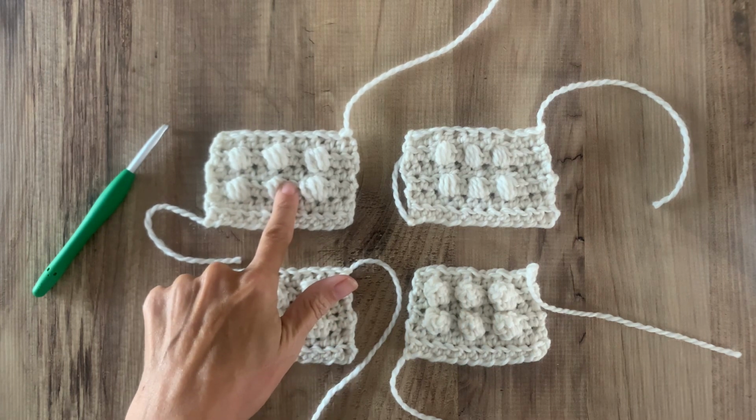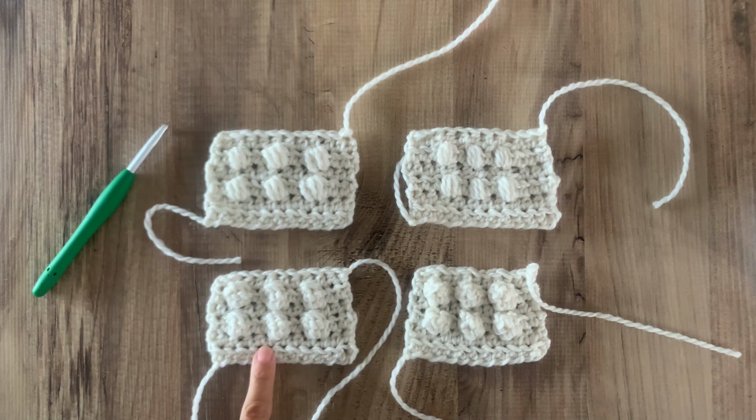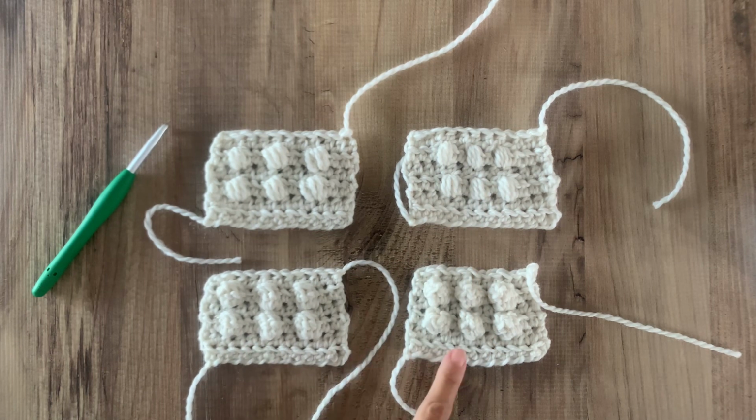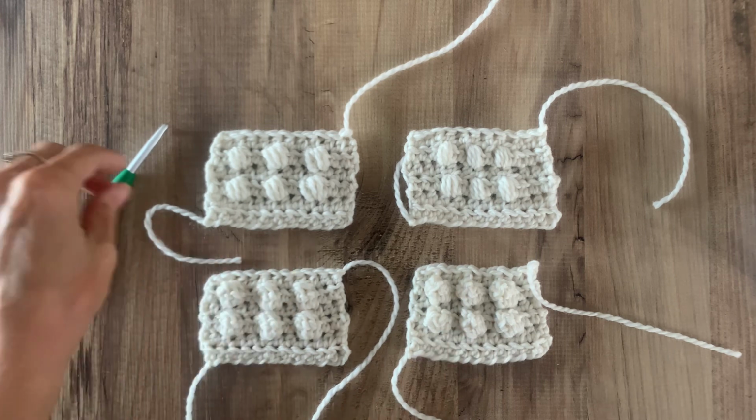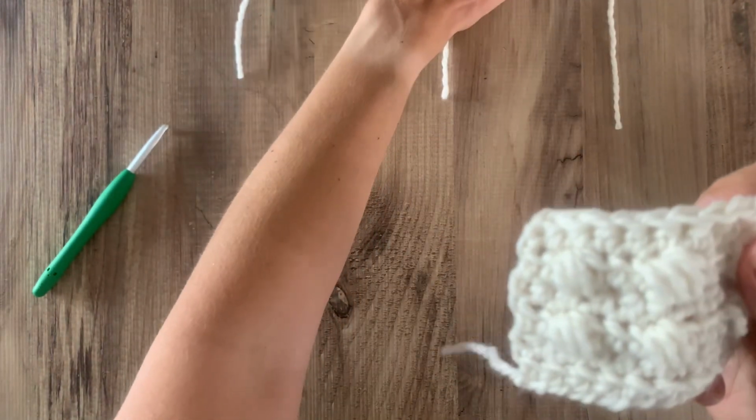Here we have what I call the classic bubble. This one is a puff stitch. This one is a cluster stitch bubble, and this one is a popcorn. Let's have a quick look at them. So I'll just move those out of the way.